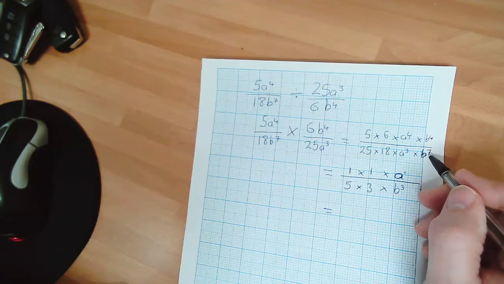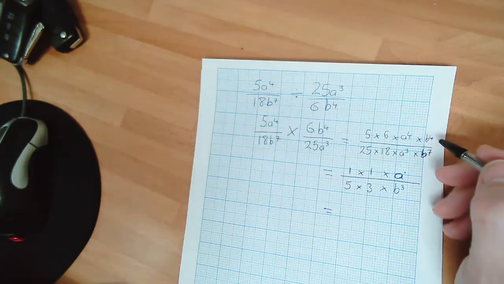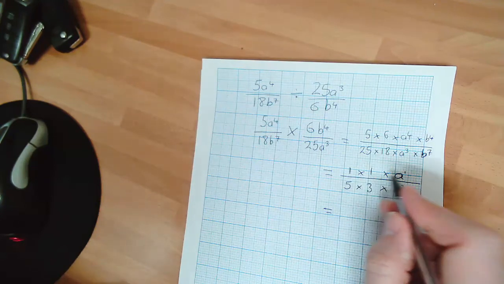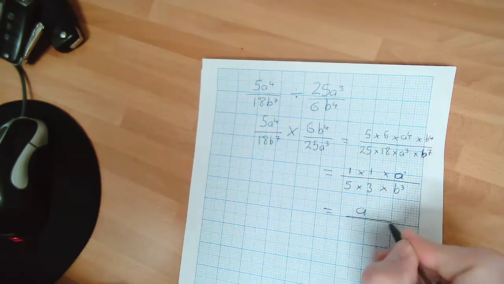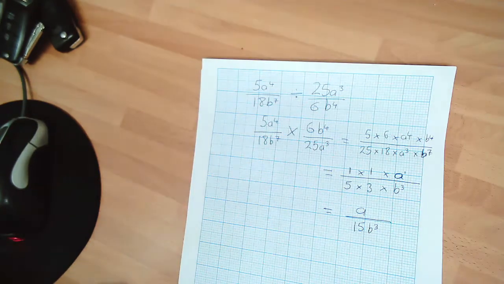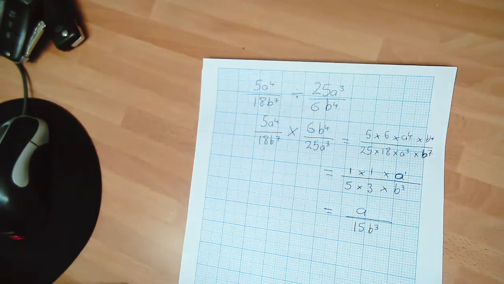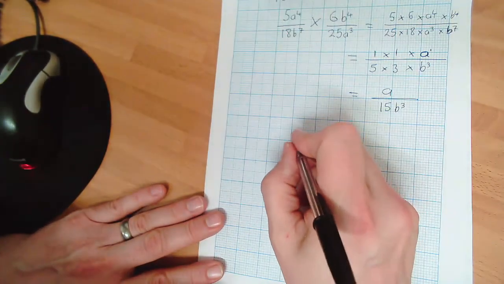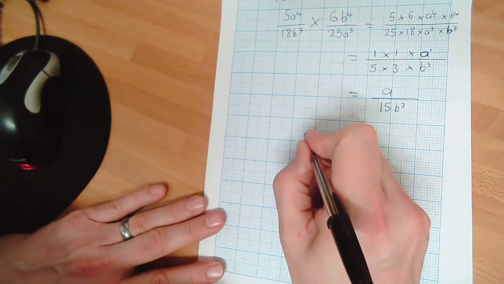Well, I've got 7, so I'm going to have b's left on the bottom. And I can find the difference, which is 3. So 1 times 1 times a is a, over 15b cubed.